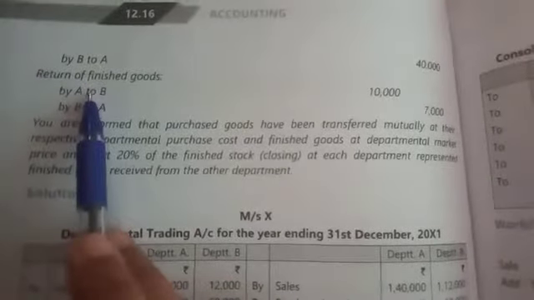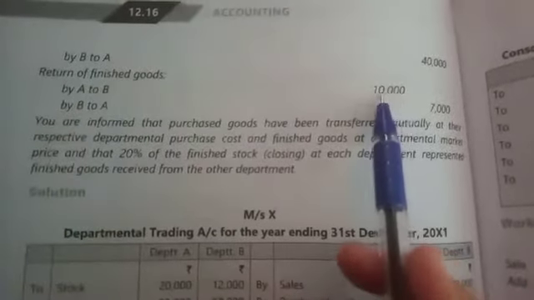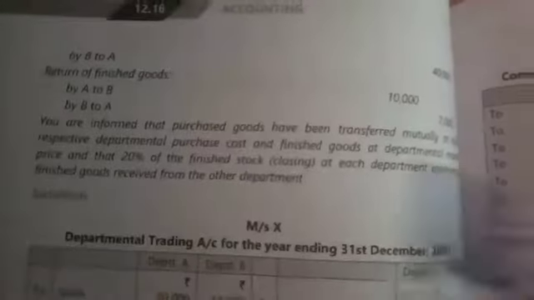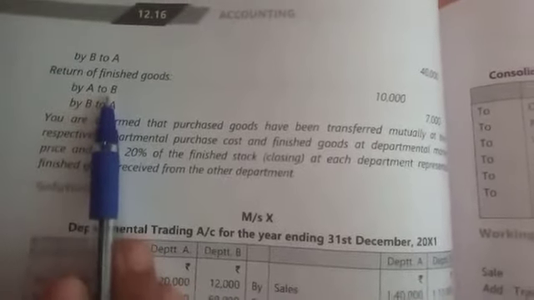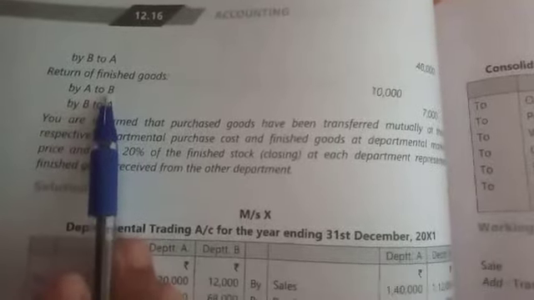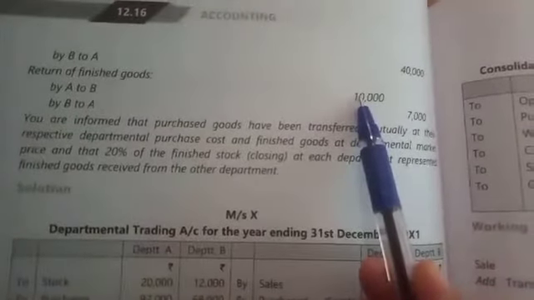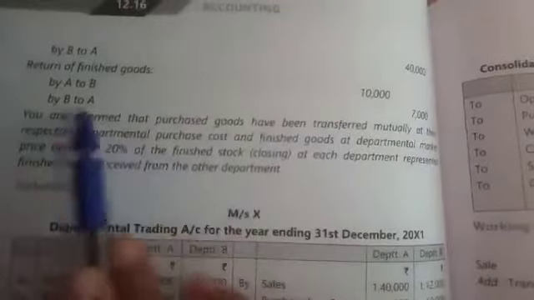So they are sending back this 10,000 to B. So deduct this to B. Now who is getting back the goods? B is getting back the goods. So add 10,000 to B. Sorry, deduct 10,000 to B.